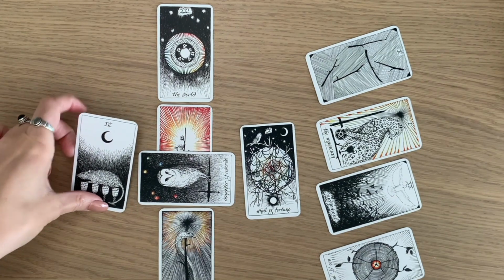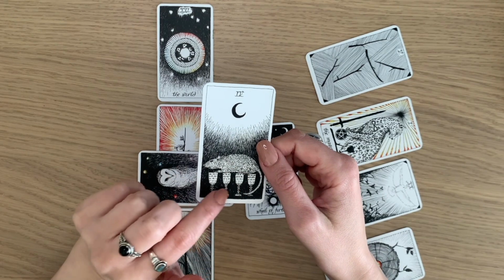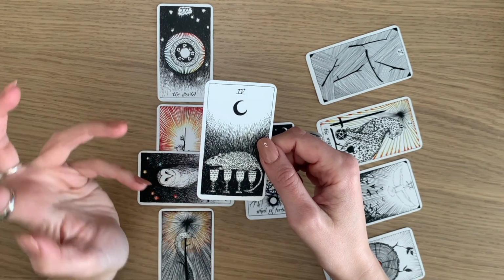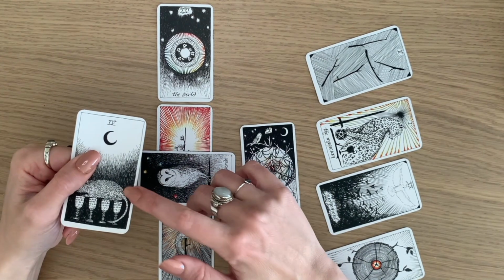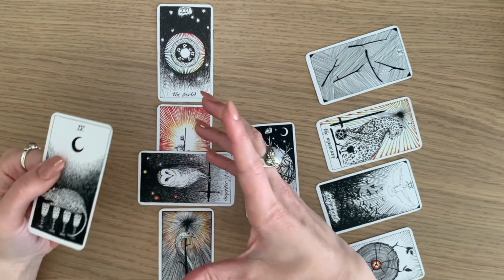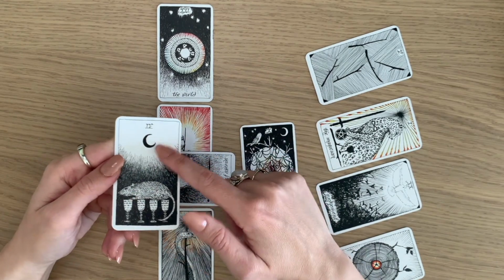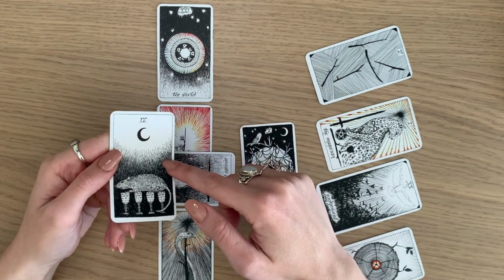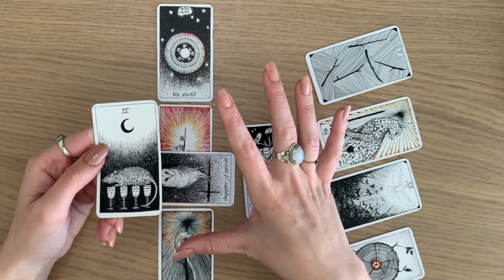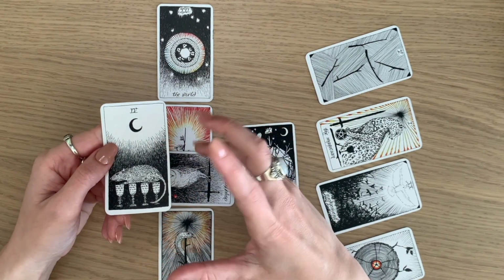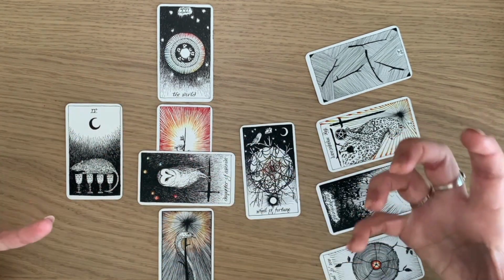So then we go to past, and we have the Four of Cups here. The Four of Cups to me is about boredom. So this is in the past. It's a past influence that is still very relevant today. To me, it's very clear that in the past, this person or you has been very bored with their situation, with their career, with whatever this reading is about. And their boredom, their dissatisfaction is what's leading them towards this path.